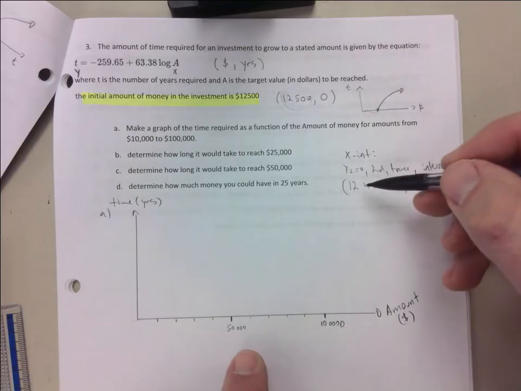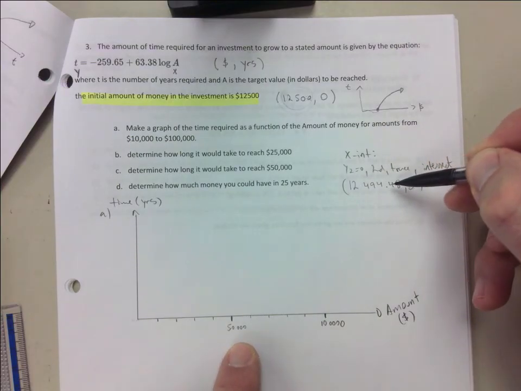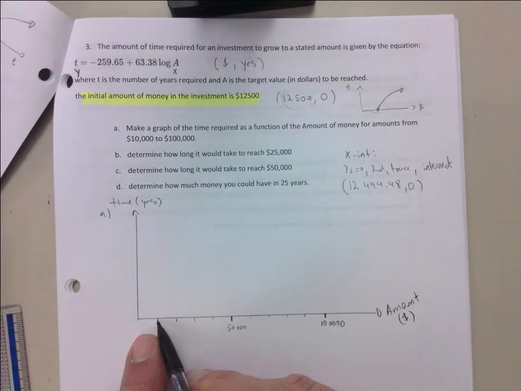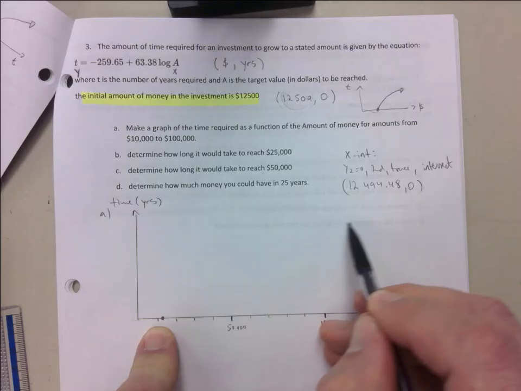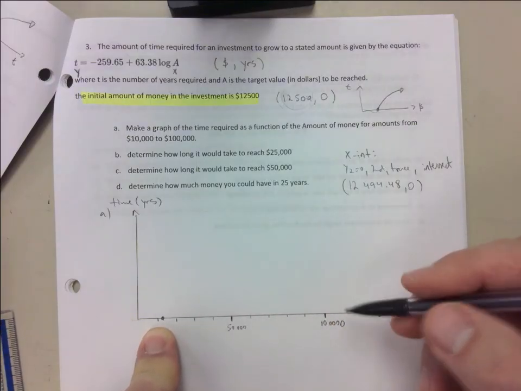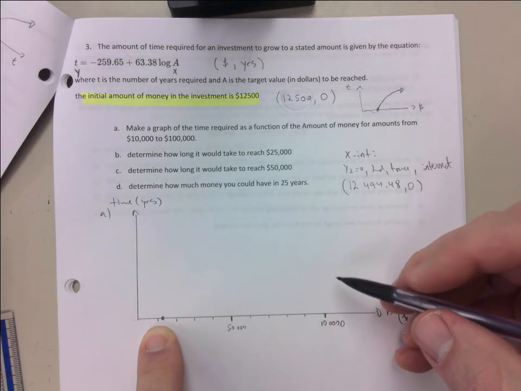What I'm going to start with instead is this one, 12,494. This is 10,000. This is 15,000. So 12,000 is somewhere in there. That's where my graph is going to take off from, and it's going to do this. But help yourself with some other points.